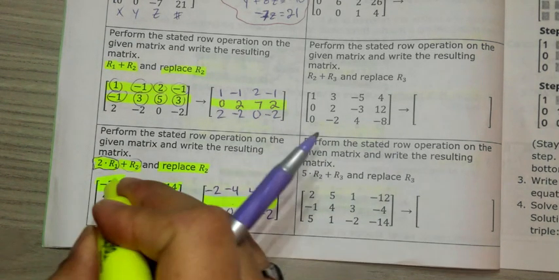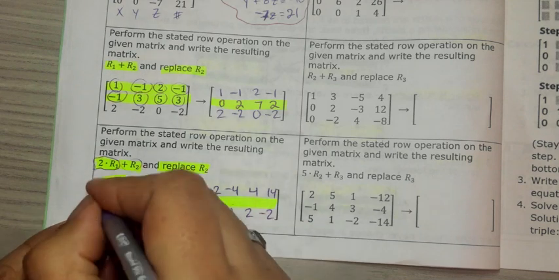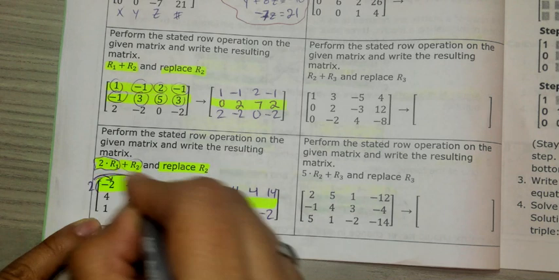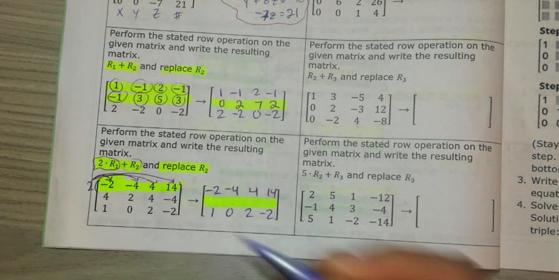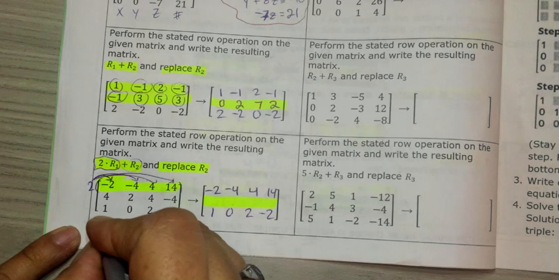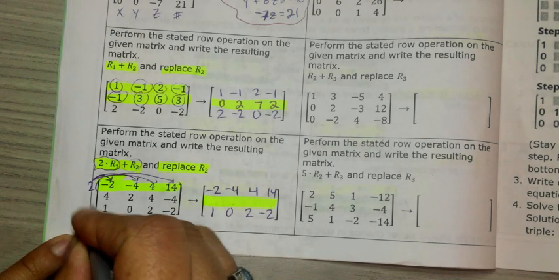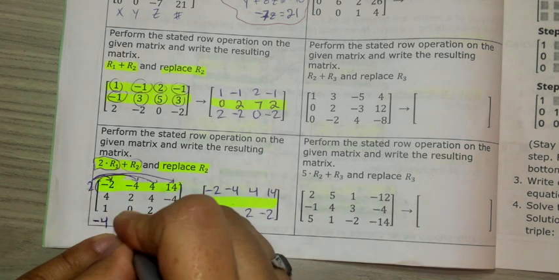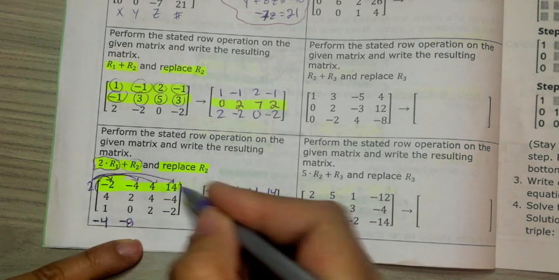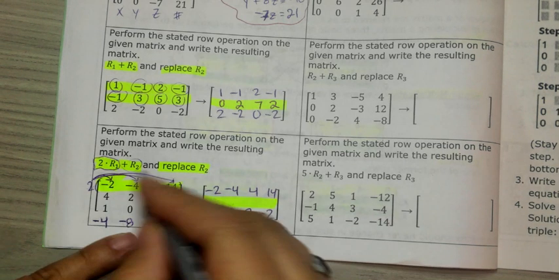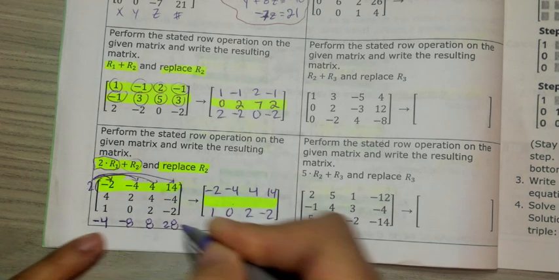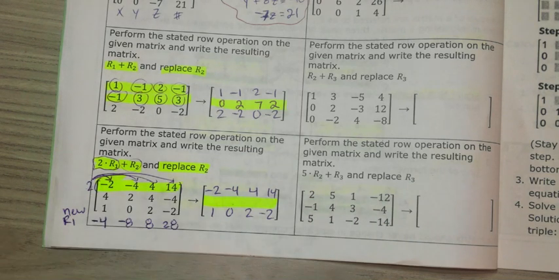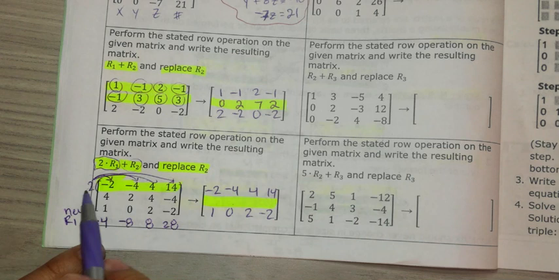And according to the action, we are going to multiply these numbers times 2. So we're going to distribute, distribute, distribute, and distribute. So I'm just going to write the new numbers down here. We're going to write 2 times -2, which is -4. 2 times -4, which is -8. 2 times 4, which is +8. And 2 times 14, which is 28. So this is the new row 1 after we multiply it times 2.